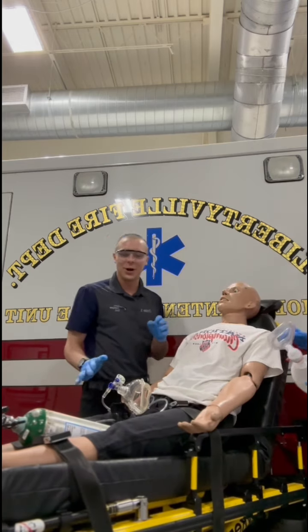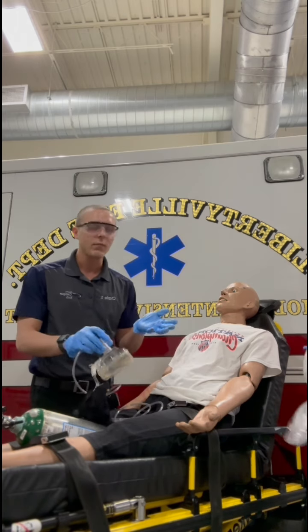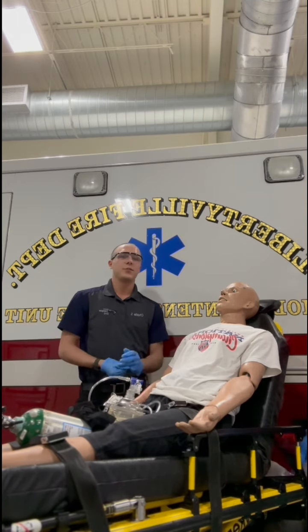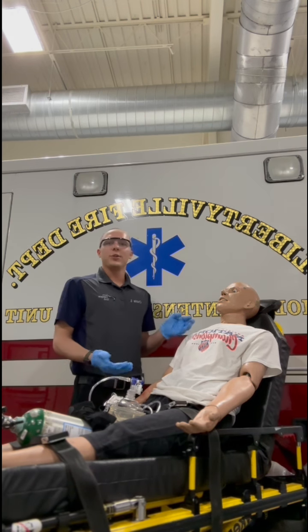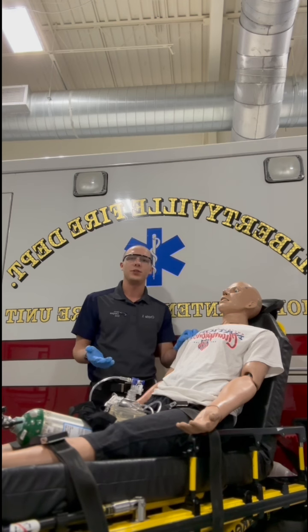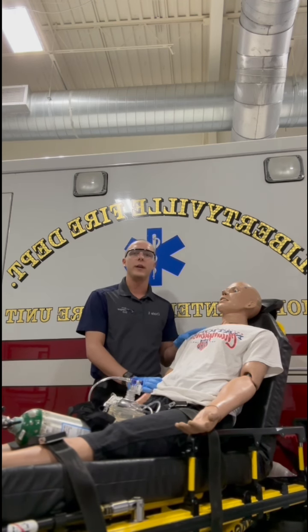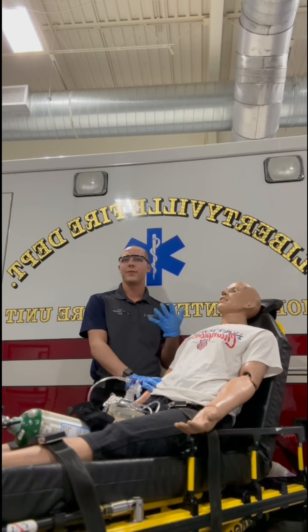So with CPAP, a lot of CPAPs have connectors that come between these 2 so that a dual neb can go in along with the CPAP. So that's pretty cool. When you're transporting a patient in CPAP, you're also going to want to call the receiving medical facility and let them know you have a patient on CPAP so they can be prepared and set up their CPAP machines for you. And as well, a patient on CPAP is most likely going to be in critical condition, so you're going to want to reassess every 5 minutes.